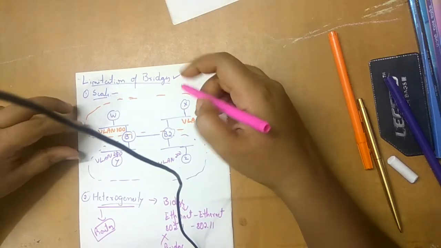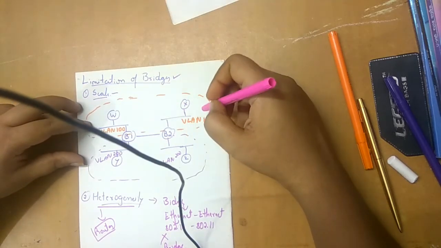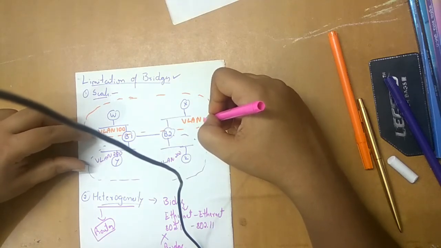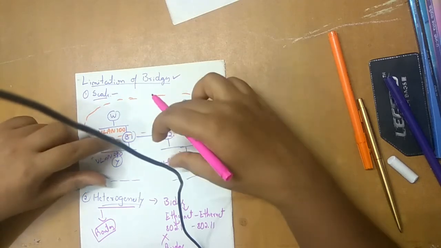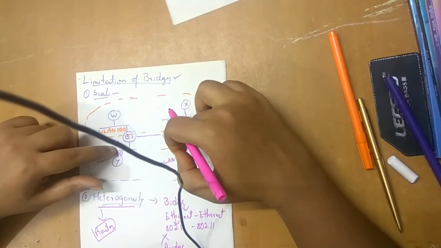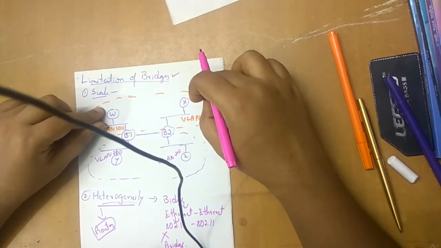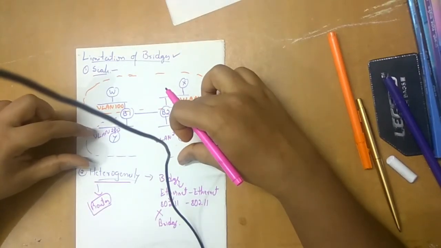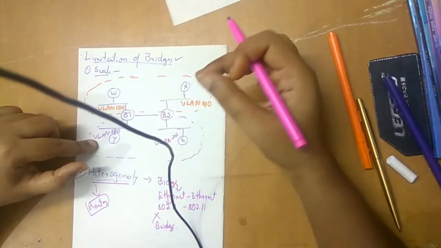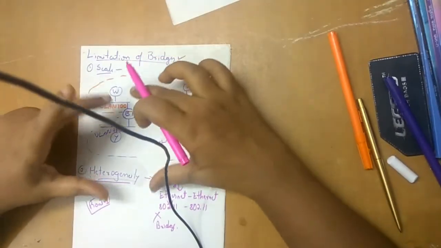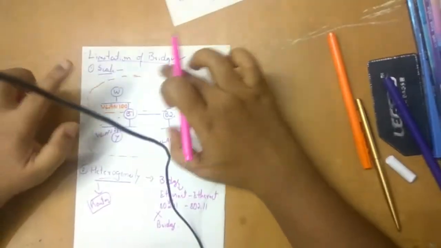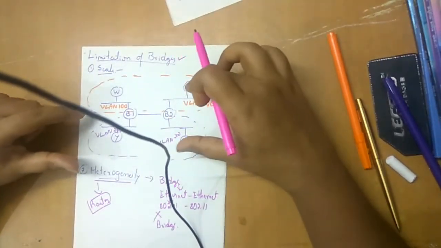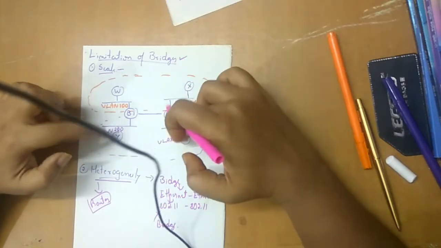Here, a virtual LAN will give a different ID. See, for this one we have given VLAN 100 and VLAN 100. B1 and B2 are two bridges which are connected. For this network we have given 100, and for this network we have given 100. Similarly, for this network we have given 200, and for this network we have given 200. Like that, within the network we have made another LAN, that is a virtual LAN. We have divided the network based on their ID, the 100 and the 200.